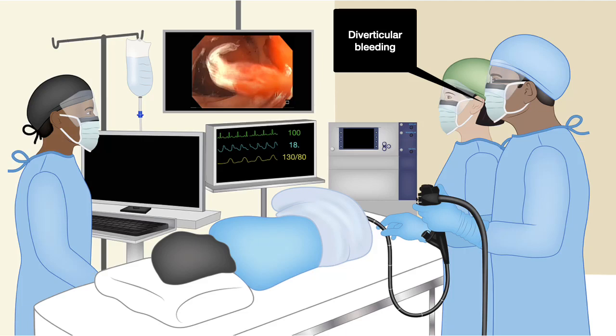So let us talk about endoscopic management of diverticular bleeding and also look at other options for managing diverticular bleeding. So here we performed an endoscopy after stabilizing the patient, clearing the colon, and we notice some blood here close to a diverticular orifice. And let us learn about the diverticular bleeding.